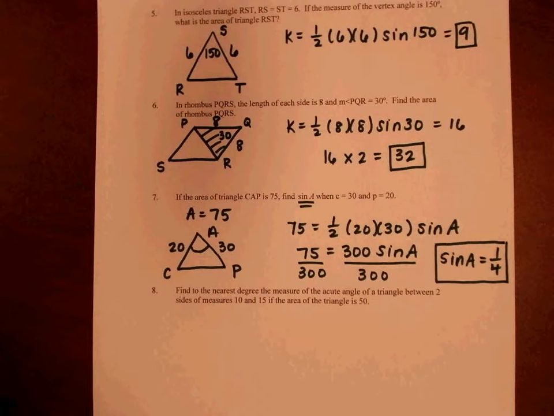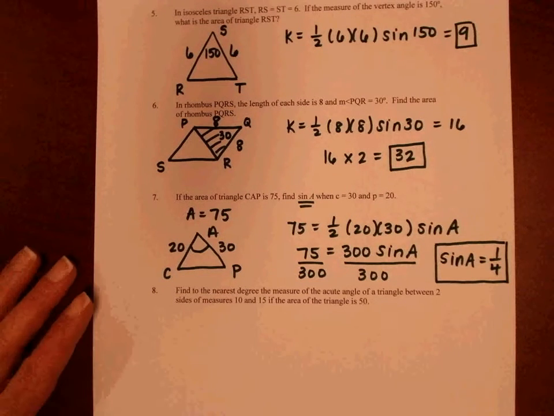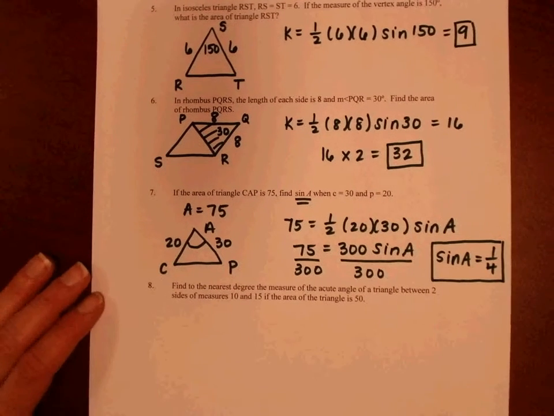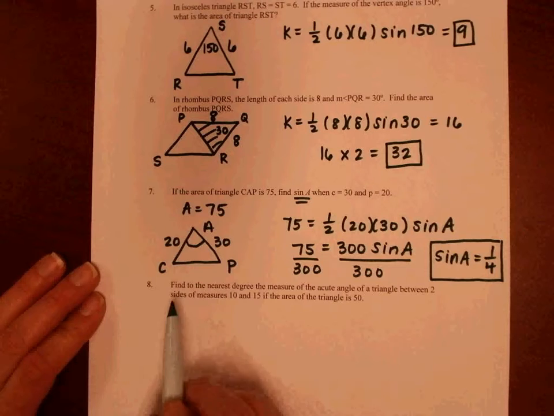Okay, so it's weird. Sometimes they don't give you the angle. Sometimes they want the angle. Sometimes they want the sine of the angle. That's one of the things that we're going to work on in this chapter, and we're going to be aware of. All right, last example.